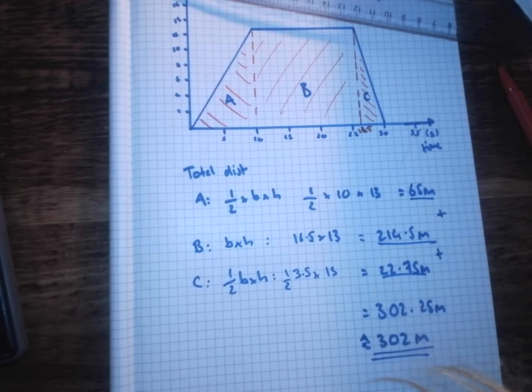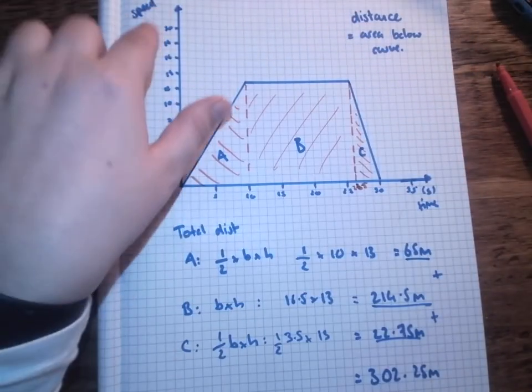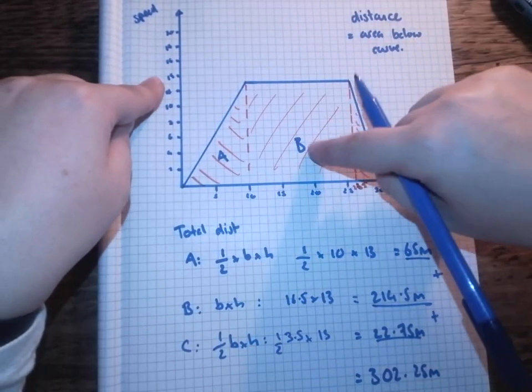So that is our speed-time graphs. If I was looking at a velocity-time graph, it would be displacement under the curve.